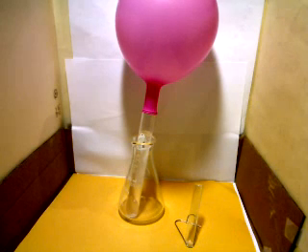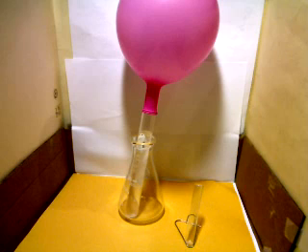As you can see, the level of the sulfuric acid is the same, so it hasn't gone anywhere, but you'll notice that the balloon has in fact become inflated.